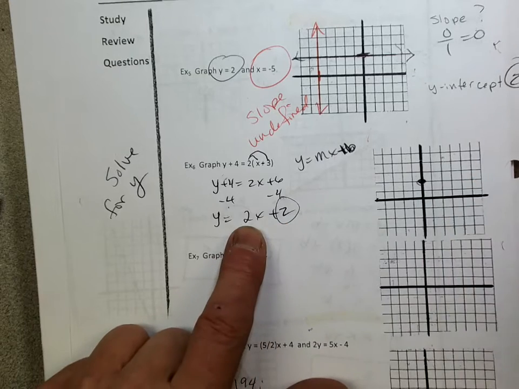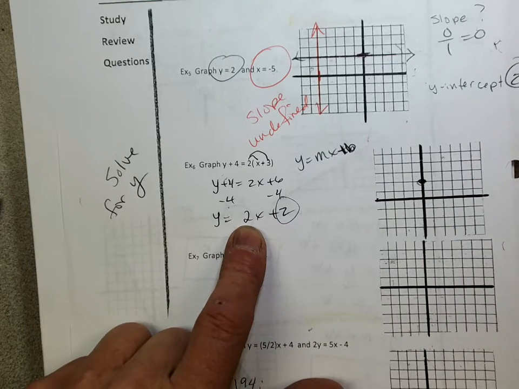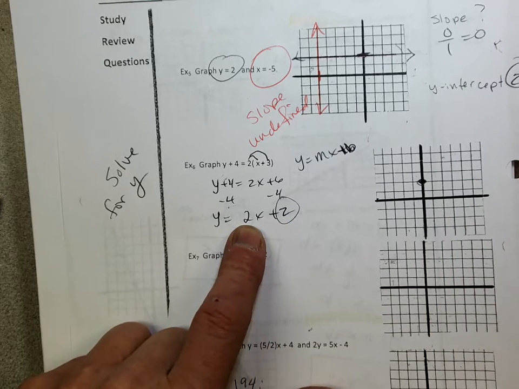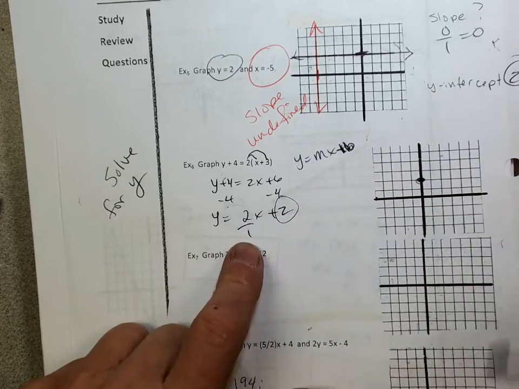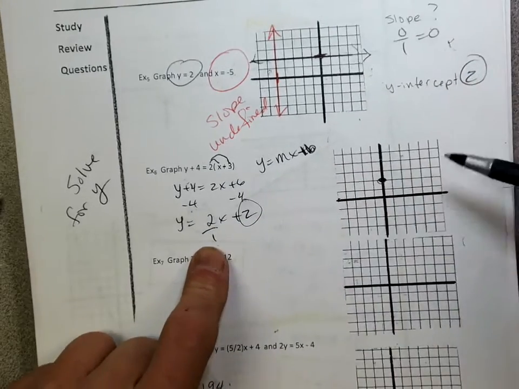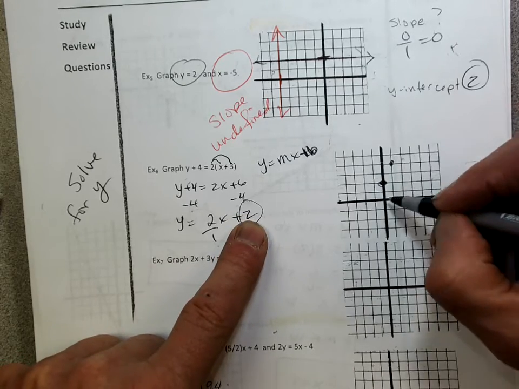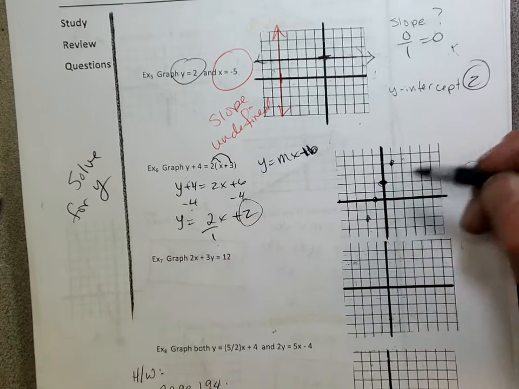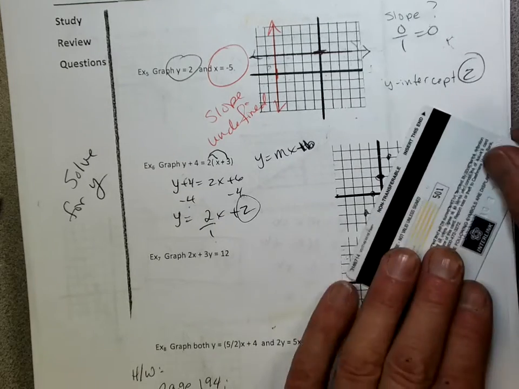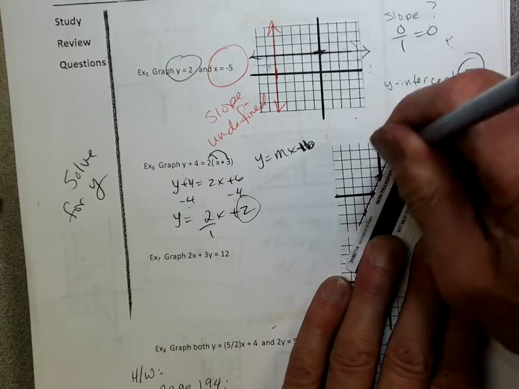Now my slope. I like a fraction here. This is 2, but every number can be a fraction by, again, like 2 over 1, right? A fraction can be over 1. So my slope, I start at 2, and then go up 2 over 1, up 2 over 1, and so forth and so on. Draw on the number. Okay.